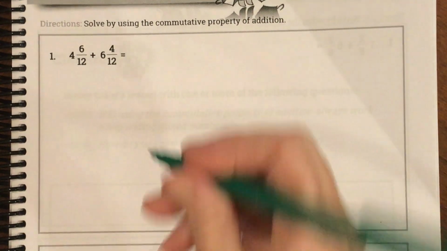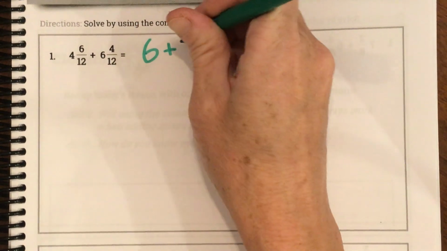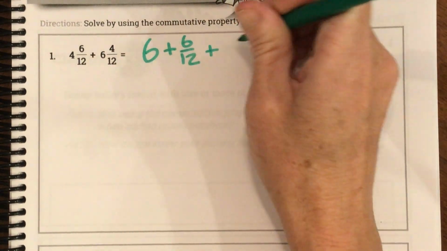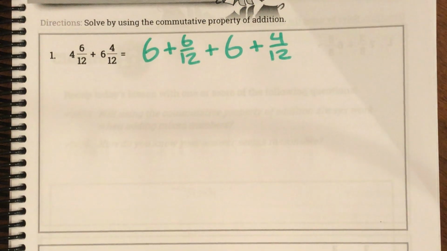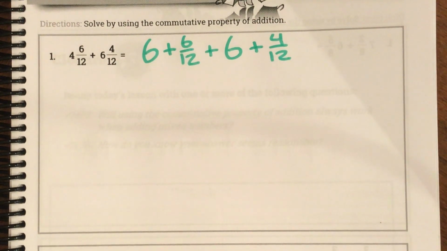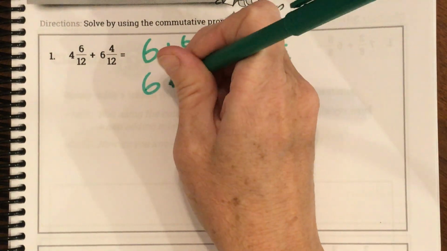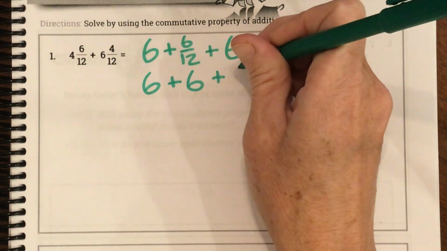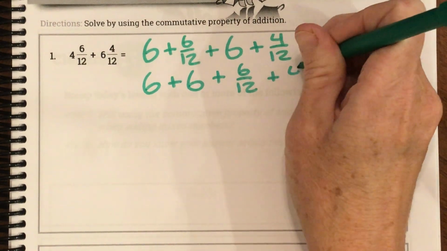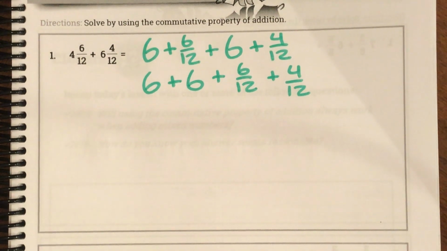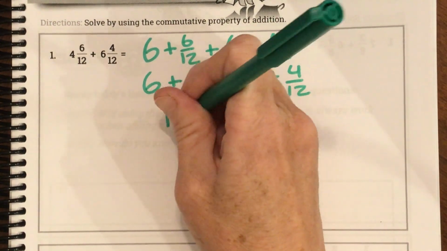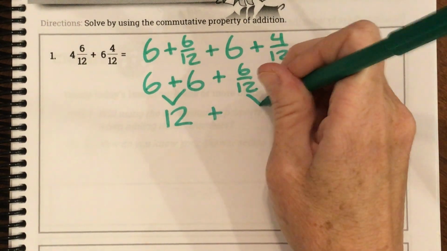Okay, so we have 4 plus 6/12 plus 6 plus 4/12. Okay, step 2 says let's rewrite. So when we rewrite, we're going to group our whole numbers together, and then let's group our fractions together. And that's the commutative property that says you're allowed to rearrange those add-ins. Okay, ready? Step 3 says add our whole numbers.